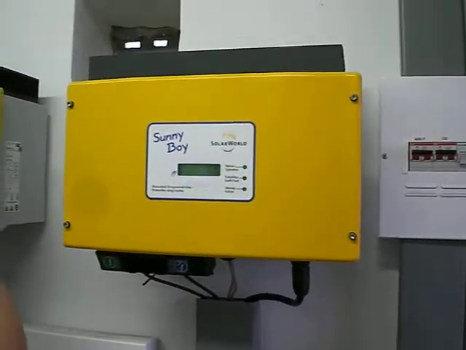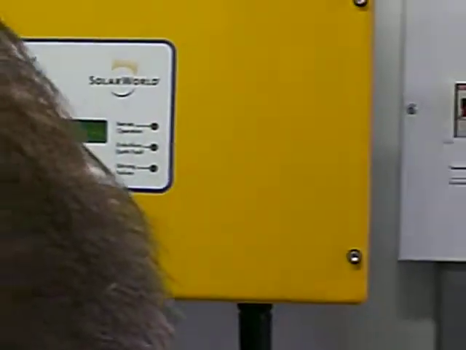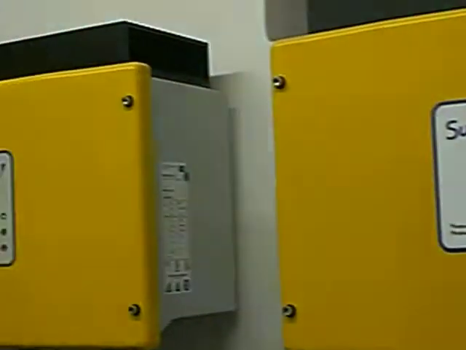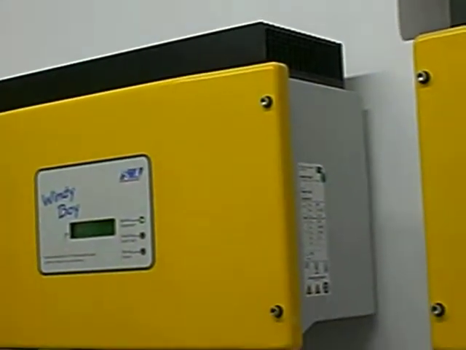It's on, it's generating 14, 15 watts again. Now when I switch off, obviously it'll switch off again and then reconnect. Will I switch back on now?